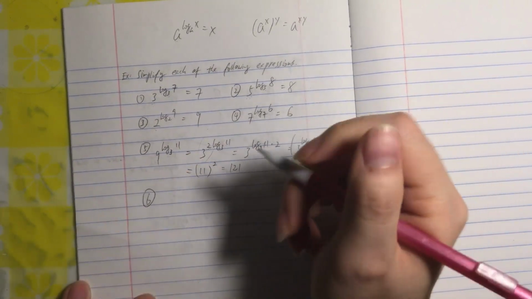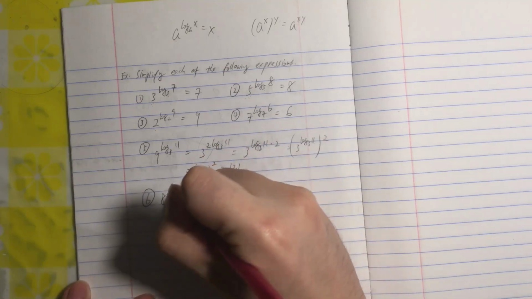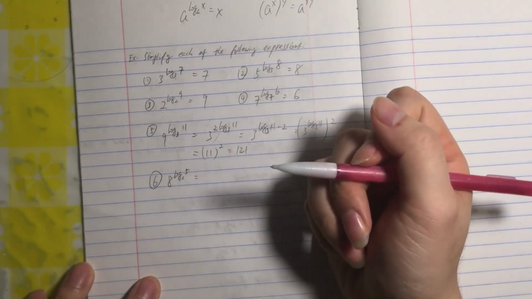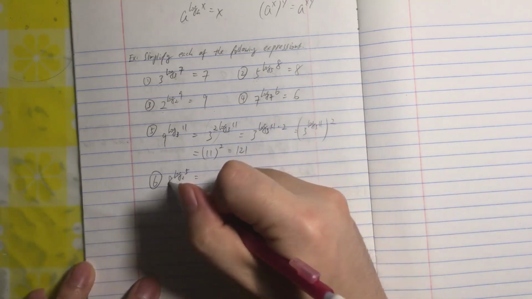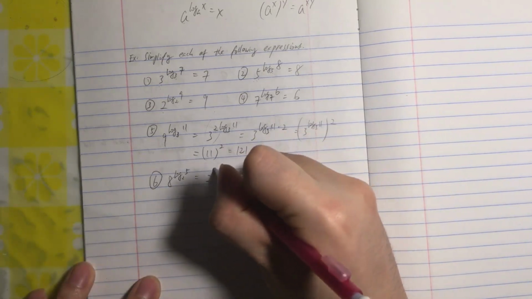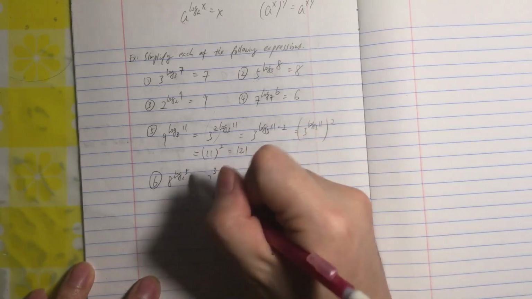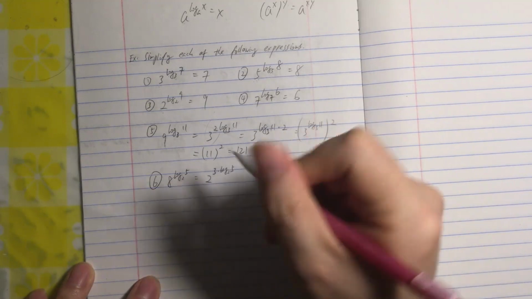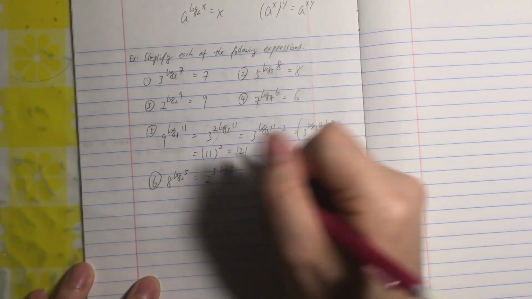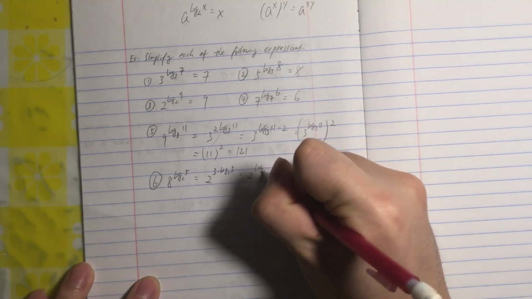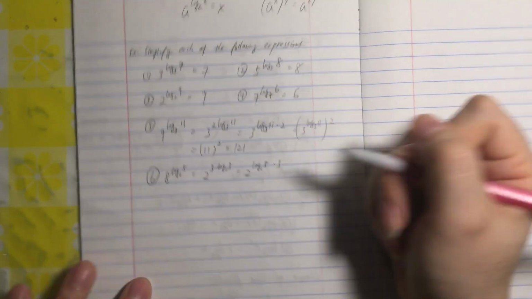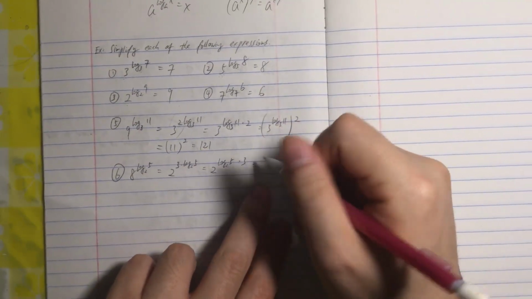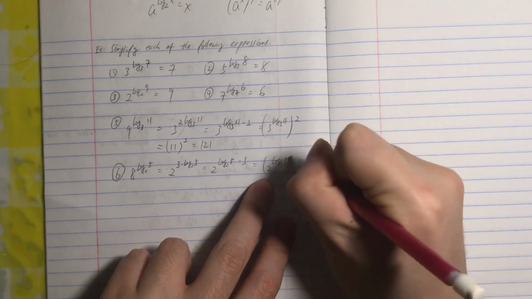Next example. How can we simplify 8 to the power of log base 2 of 5? Here the base is different, so we try to make the base the same. Number 8 can be rewritten as 2 to the power of 3. The 3 is part of the exponent, and this log is also part of the exponent. So I write 3 times log base 2 of 5. We multiply the exponent together. Then this can be rewritten as 2 to the power of log base 2 of 5 times 3, which is 2 to the power of log base 2 of 5, raised to the power of 3.